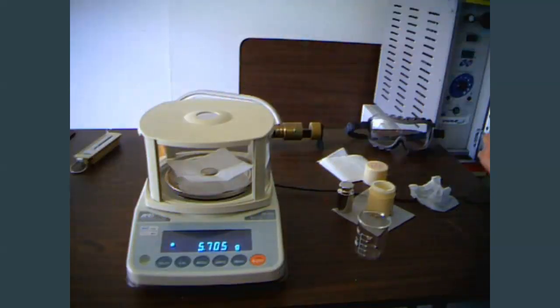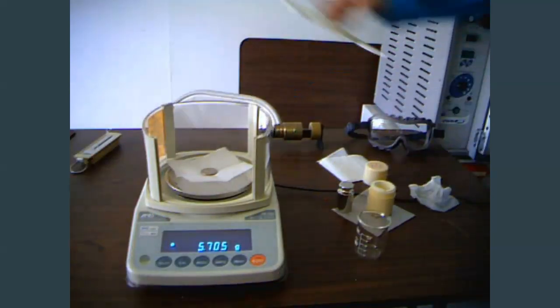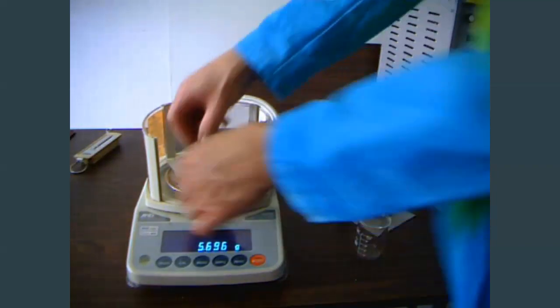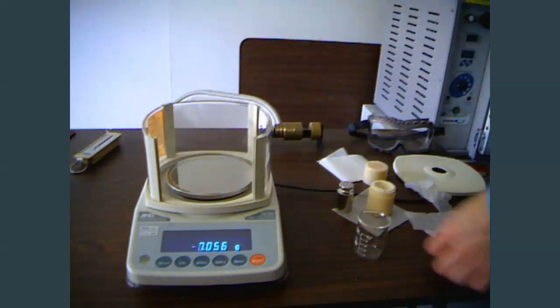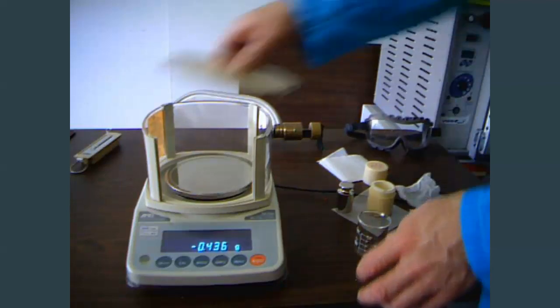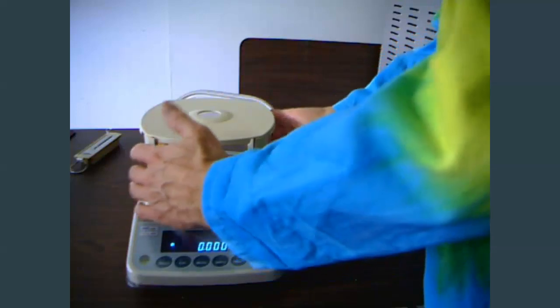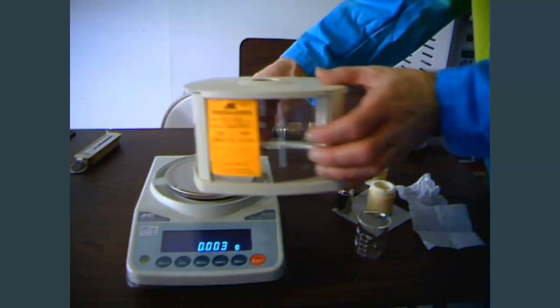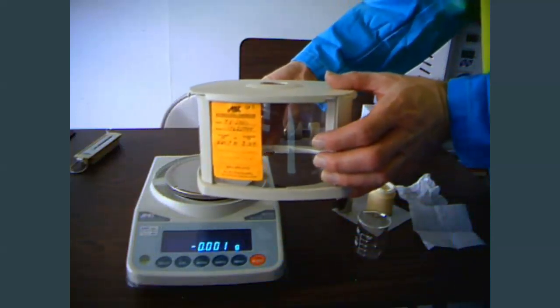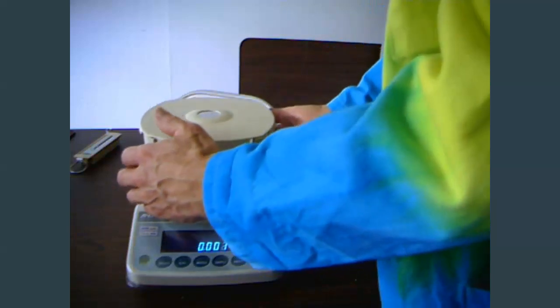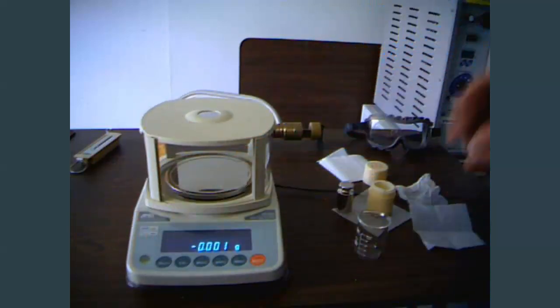Okay, now to make sure that this is actually reading how it's supposed to be reading, we'll take our quarter off and our weighing paper, replace our draft shield, press the re-zero. There's a calibration certificate on the side. So typically what happens is either the laboratory director or an outside company will come in.